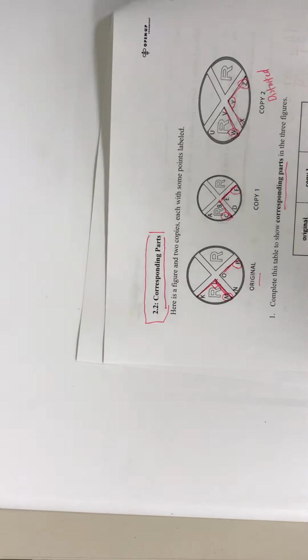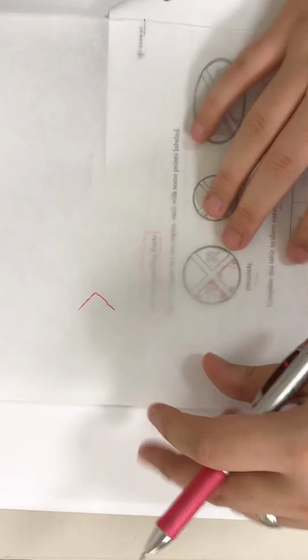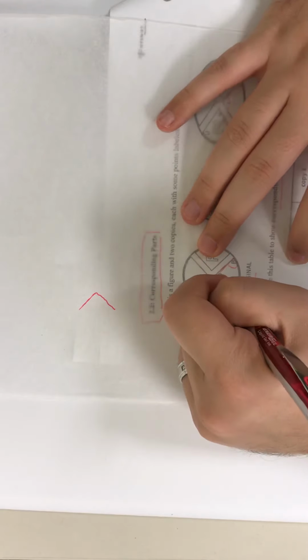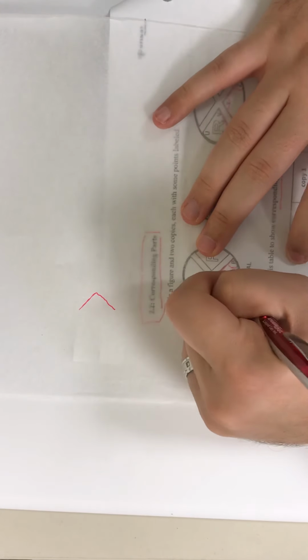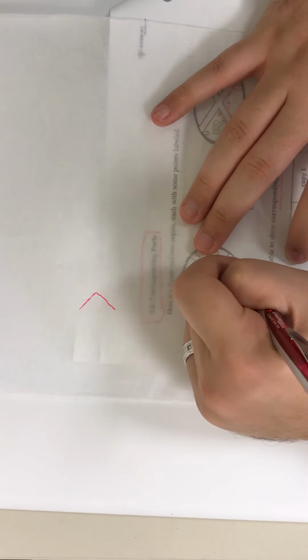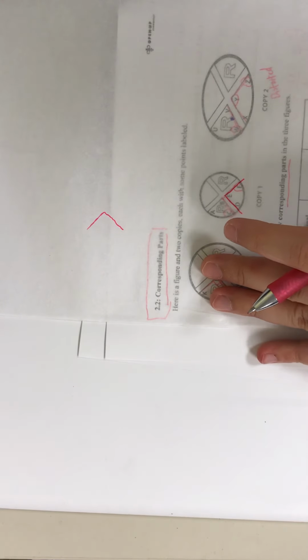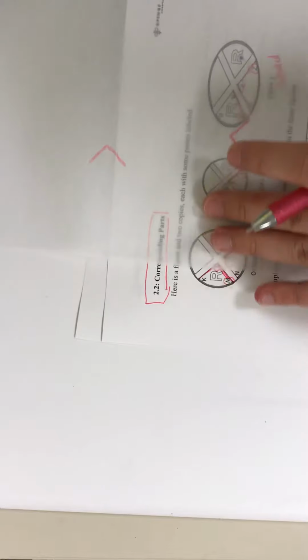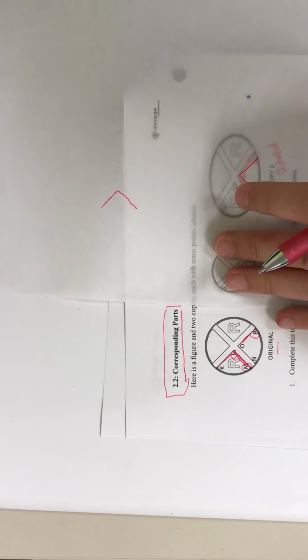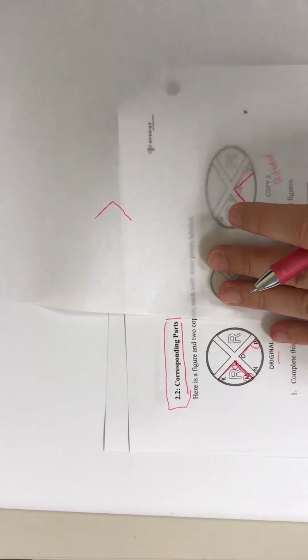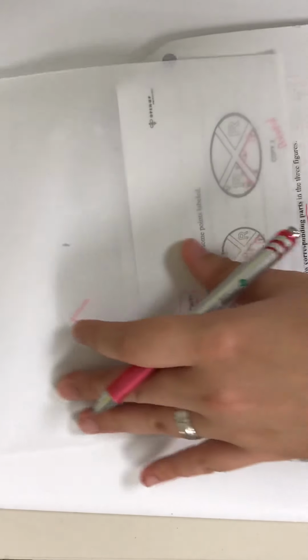So we're going to do the same thing again. So NOP. I'm going to trace the angle. So I'm going to trace the line segments, and then I'm going to take this and try to match it up. So here you can see that it basically goes on top of that one, and then notice what happens here. When we get here, it does not even cover the whole thing. So you can tell that it's not a scaled copy.